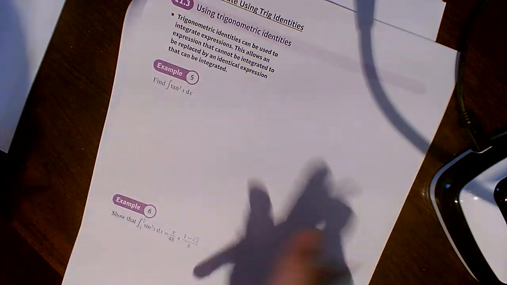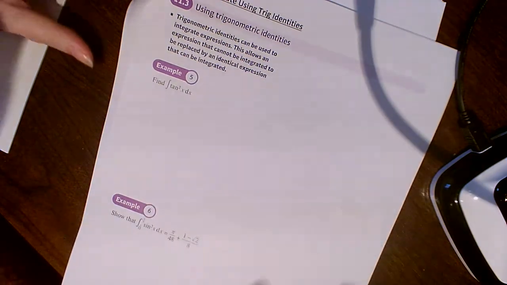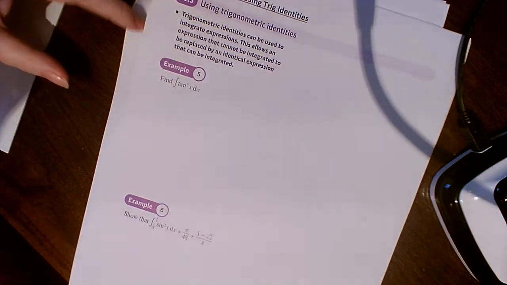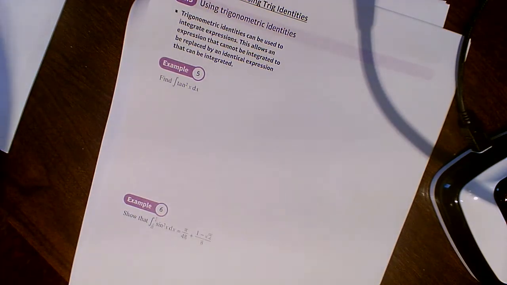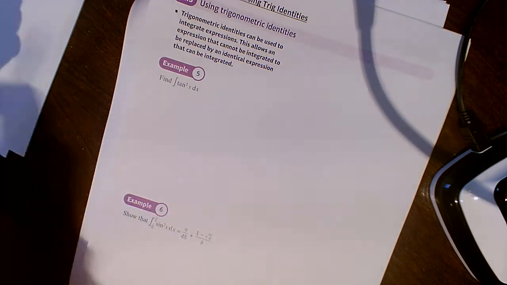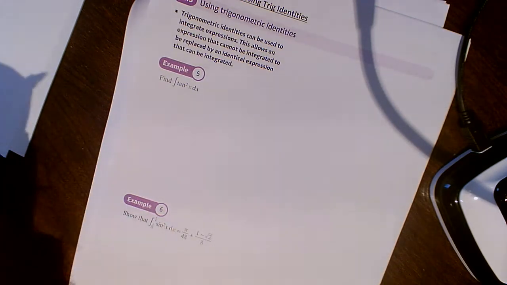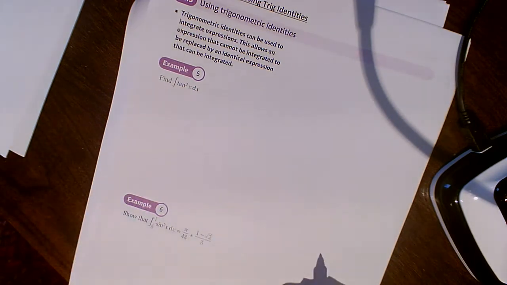Right, I'm going to go through 11.3, using trig identities to integrate. For this you will need the list from 11.1 that you did with Mr. Martin, and you will also need to have all your trig identities with you. All of these will need a trig identity to be able to do them. You will not be able to just integrate them.